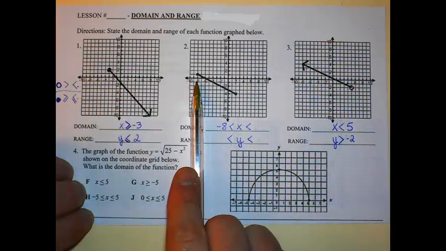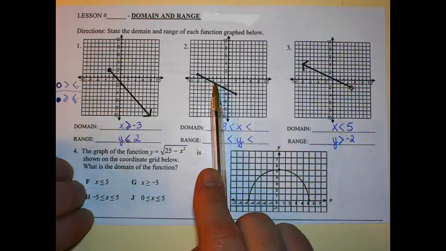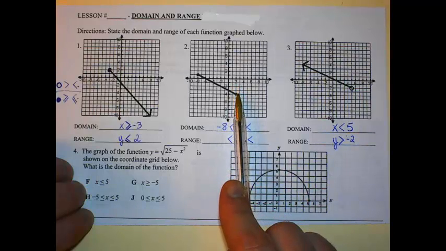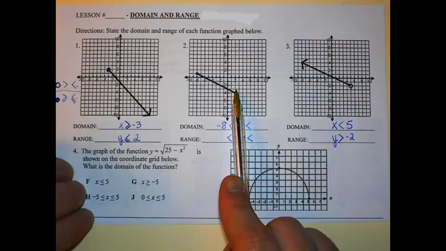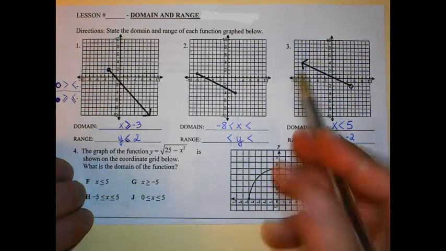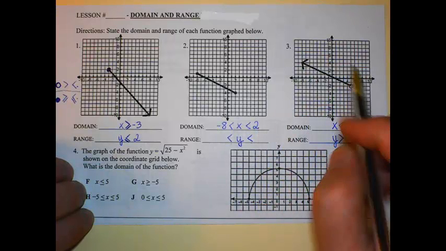Now let's continue moving our pencil from left to right until we last touch the line. The last place where we touch the line will be right here. And what is the x value for that point right there? The x value is 2. Very well.